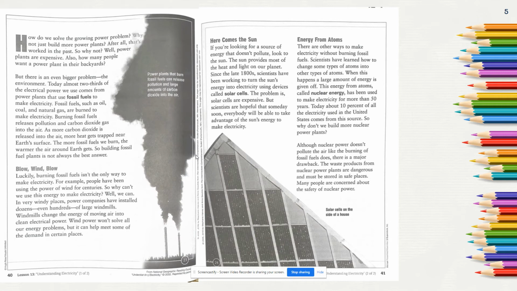So, why don't we build more nuclear power plants? Although nuclear power doesn't pollute the earth like the burning of fossil fuels does, there is a major drawback. The waste products from nuclear power plants are dangerous and must be stored in safe places. Many people are concerned about the safety of nuclear power.